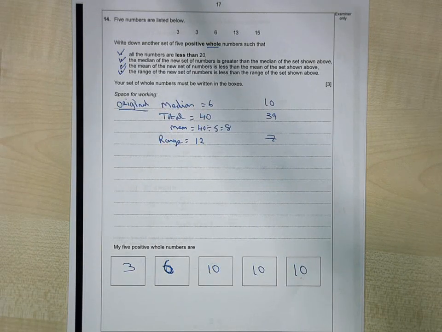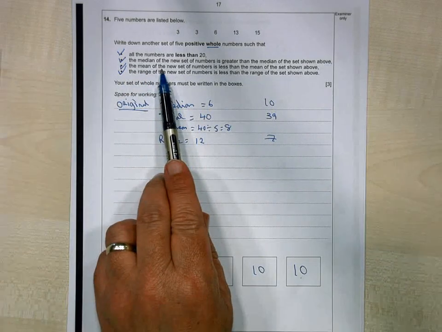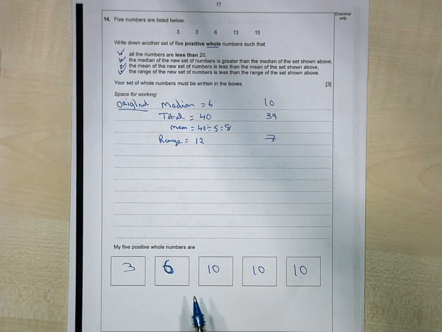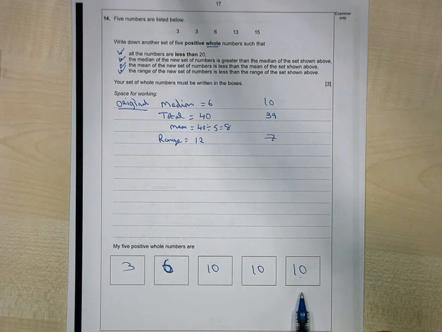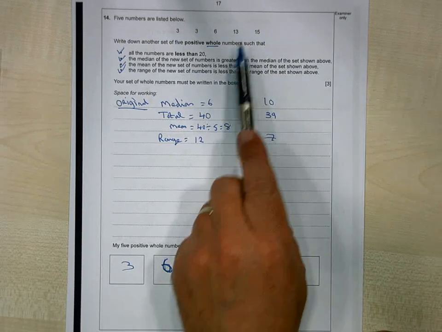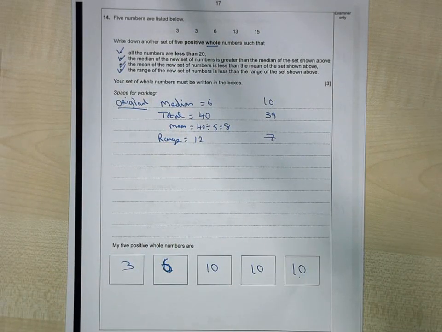The most important thing is to remember, if they give you the mean, you can find the total. So any of those questions where you've got to find the list of numbers, remember, if they give you the mean, you times it by however many numbers there are, and that gives you the total, which is what you work with. Okay, so that is it.